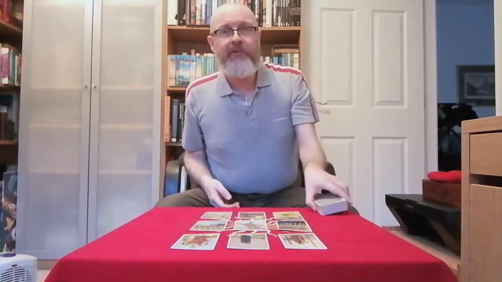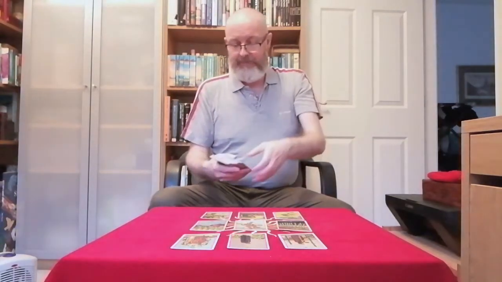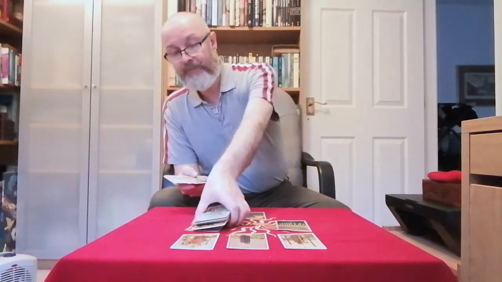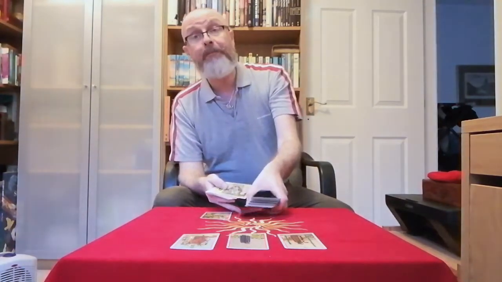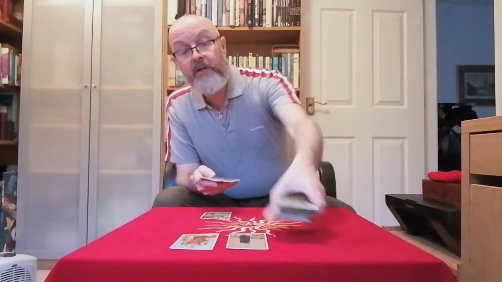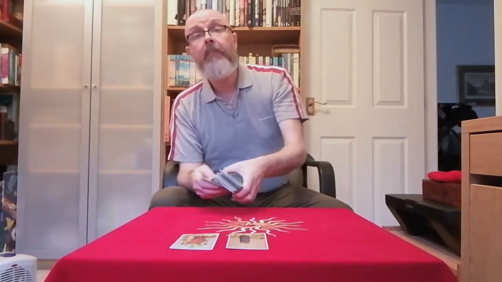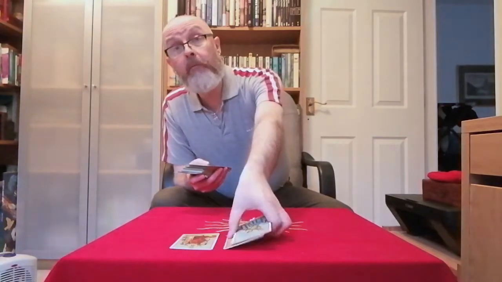Let's try some more. Let me just randomly pick these in here. I've decided for these readings I'm going to work with reversals, mainly from a teaching point of view. Very often I don't read with reversals, but if I'm reading for reversals within these examples, it will hopefully give you an idea in all of these readings of the light and the dark. Again, reversals, use your own discretion over that.